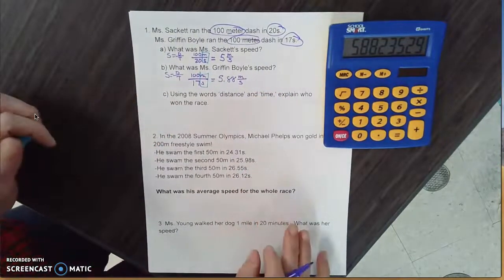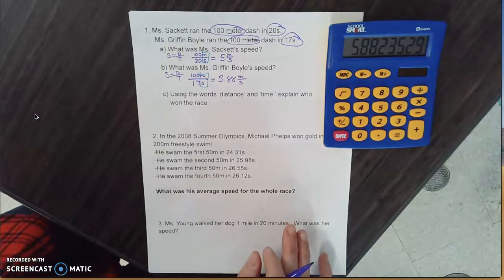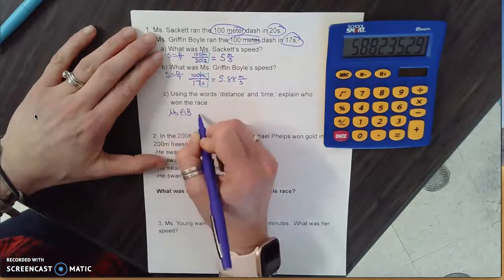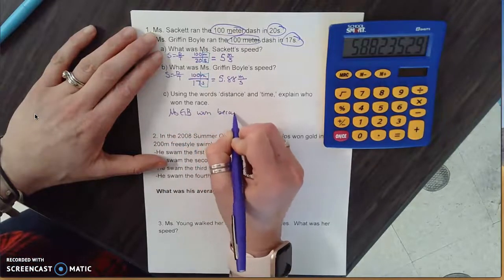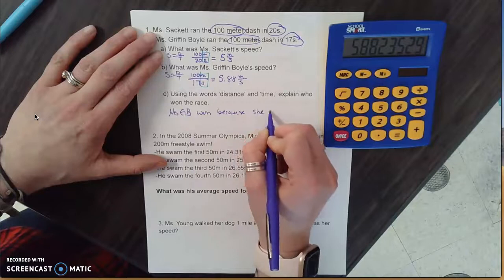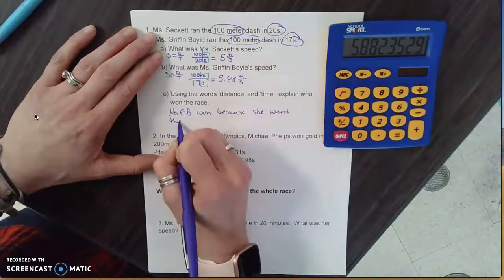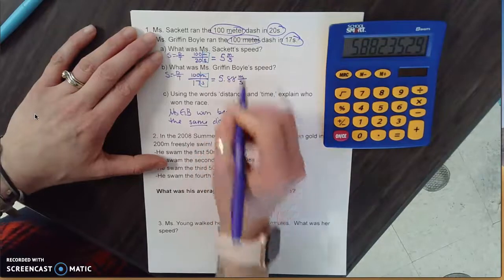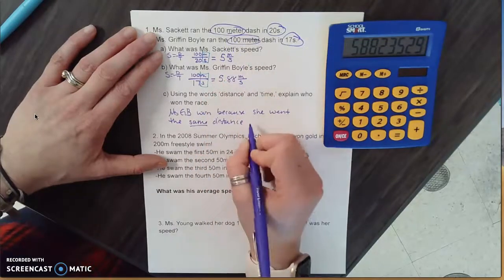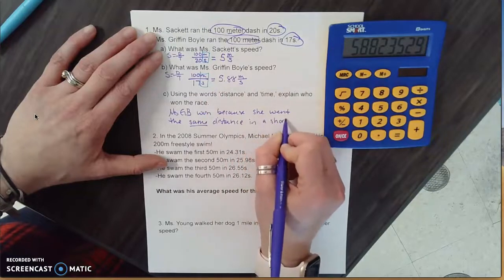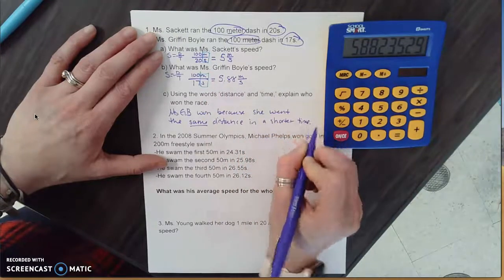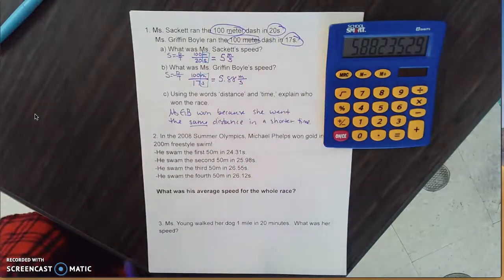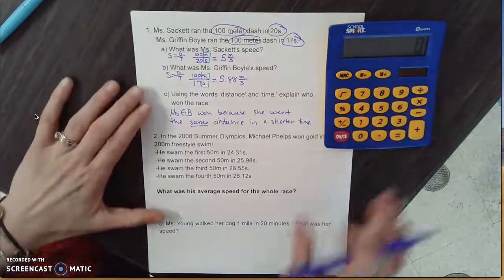So using the words distance and time, explain who won the race. Hopefully you have something along the lines of Miss Griffin-Boyle won because she went the same distance in a shorter time. Remember, we both went 100 meters. I did it in 17 seconds. Miss Sackett only did it in 20 seconds.